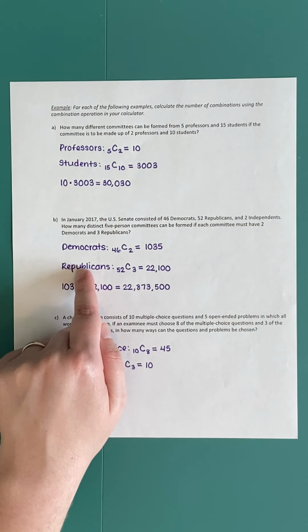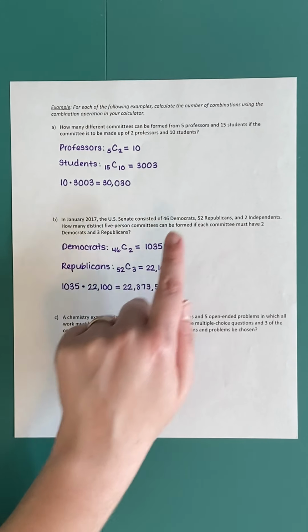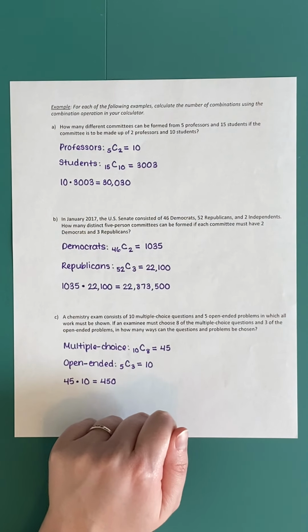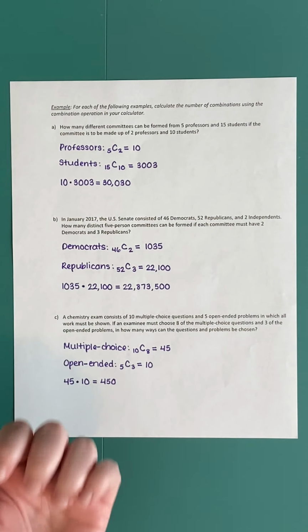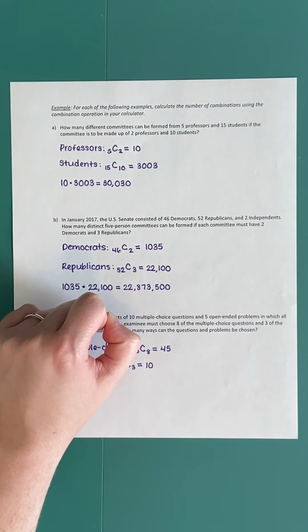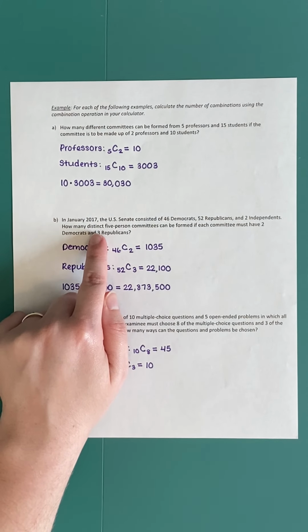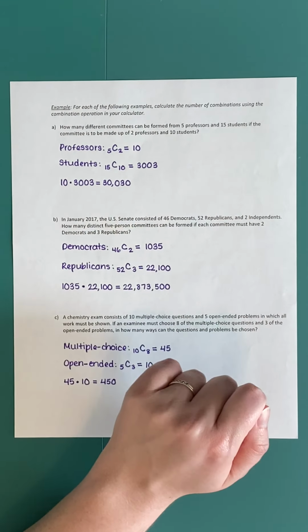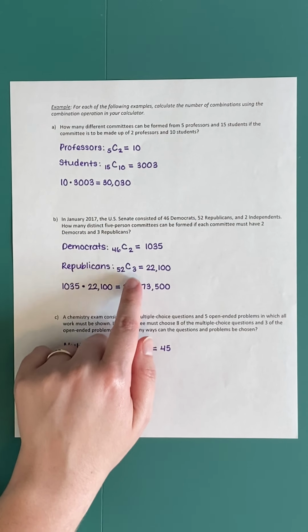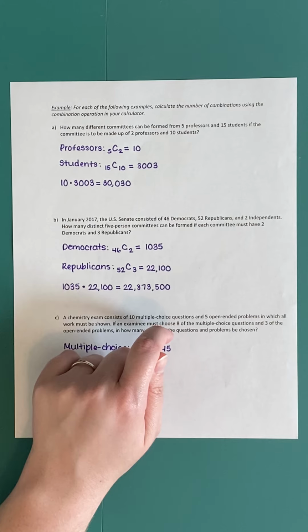Now for the Republicans, we want to choose 3. We're taking this as a higher number, potentially because there's more in the Senate. So they're assuming that 2 versus 3 is a little bit more accurately representative of the combination that's in the Senate. Okay, so 3 Republicans out of the 52. So 52 combination 3 comes out to 22,100.